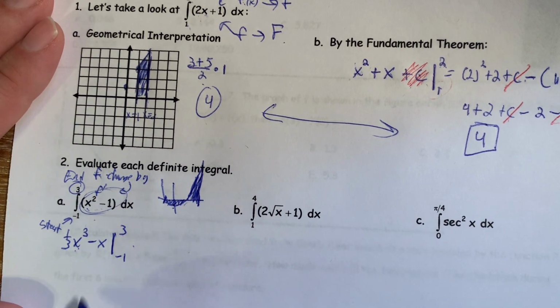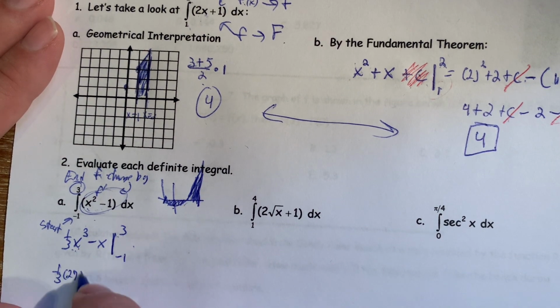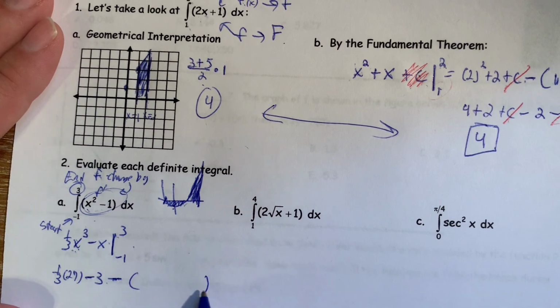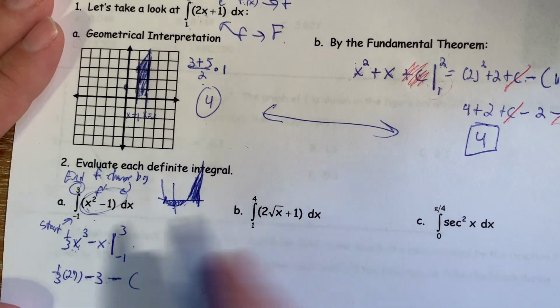So we're going to plug in 3. So this is 1/3 of 27, 3 cubed is 27, minus 3. And I'm not going to put the plus c here. You notice I didn't put the plus c because when we do this minus part, it would have a plus c and then a minus c, which goes away. So we don't have to put it. But if you did, it's okay.